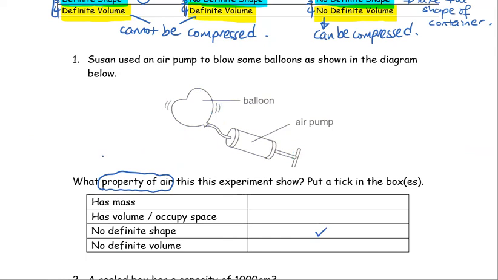But does it show that it occupies space? Actually, yes as well. It does show it occupies space. But if I were to choose one, I would choose no definite shape. If I can choose two, then I'll choose occupy space and no definite shape. Does it show that there's no definite volume? No, it does not, because that means it can be compressed, right? But in this experiment, it does not show that it can be compressed. So I will not choose this one.